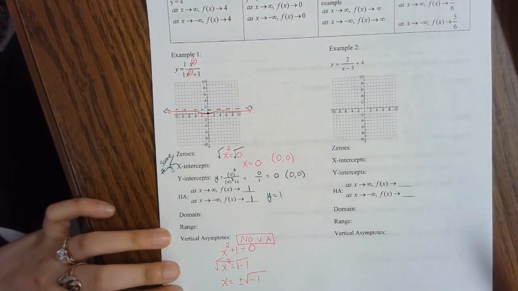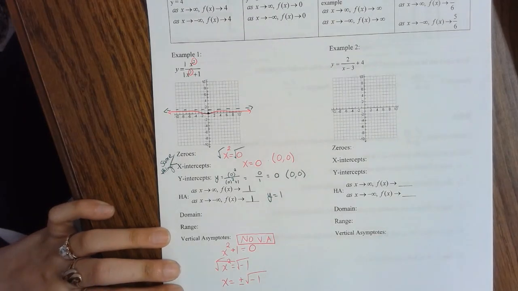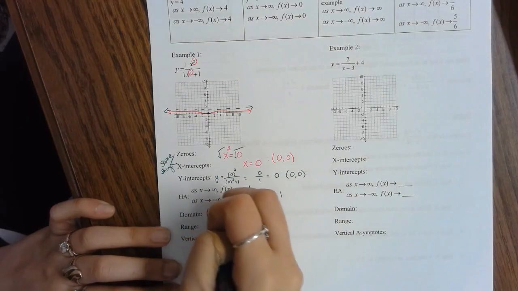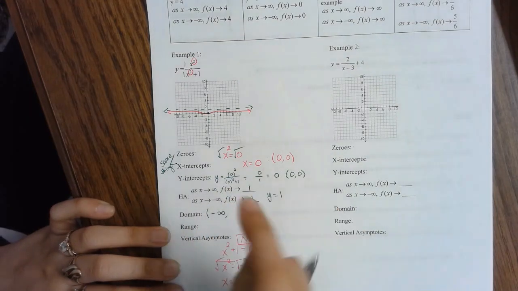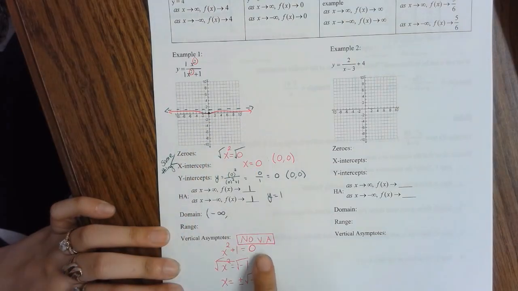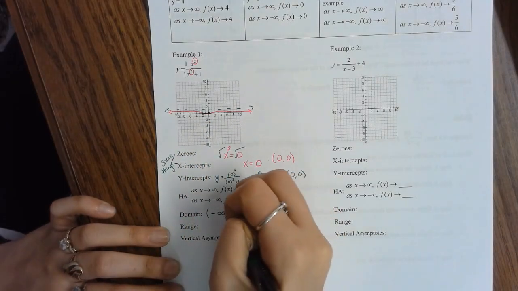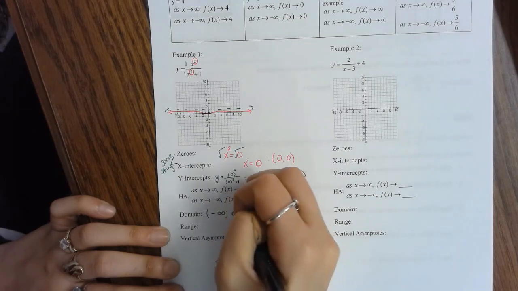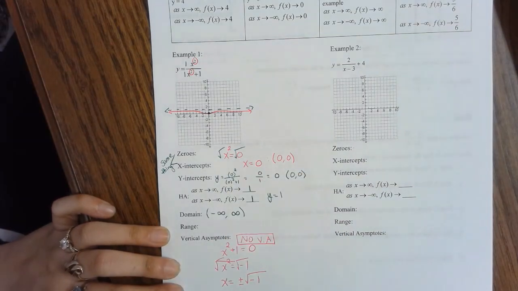Now domain. Domain goes with the vertical asymptotes. So I'm going to always start with negative infinity, and I'm going to go. But I never have a break. I don't even have a vertical asymptote, which means I'm just going to keep going forever. There's no break. So it's negative infinity to positive infinity.